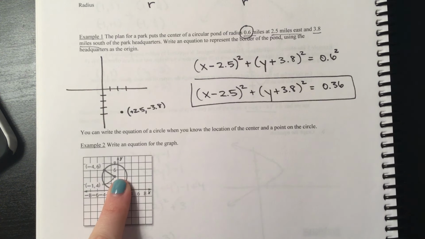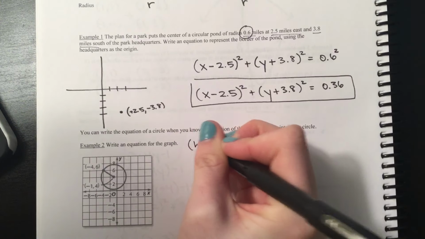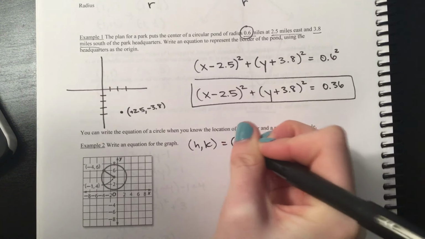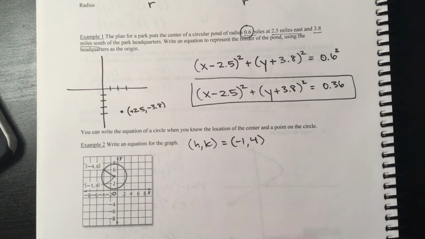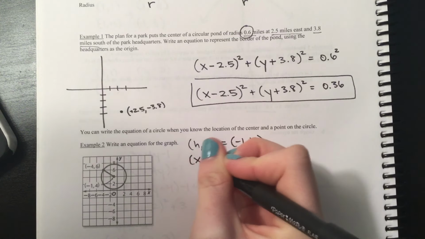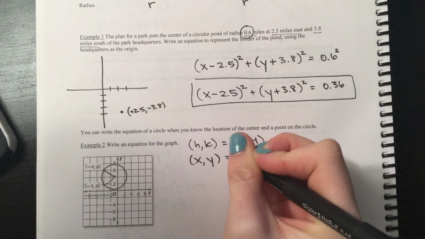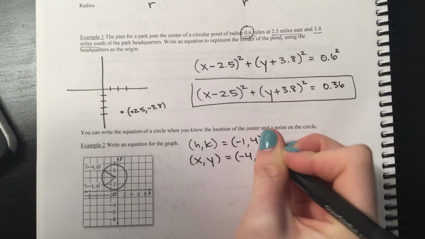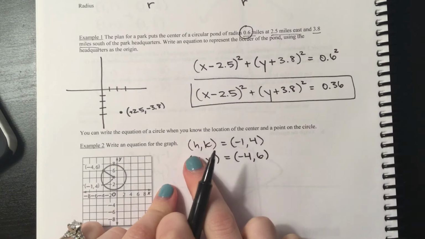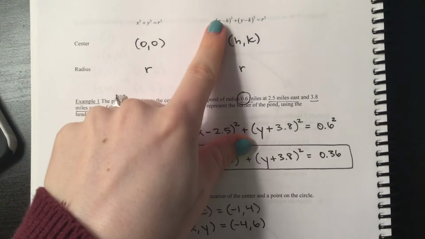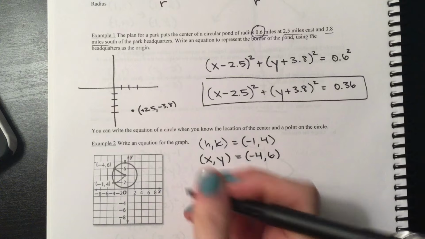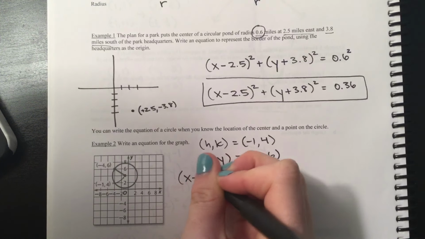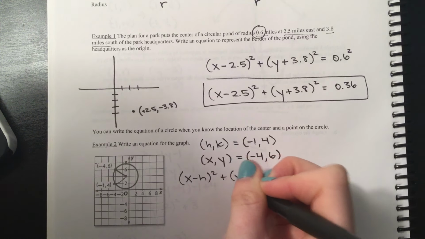So that is our center right there. That's given as -1, +4. So our center, (h, k), is given as (-1, 4). So we're going to know what that is. And then they give us just some sort of other random coordinate point, and that random coordinate point is (-4, 6). So we're going to use these 4 values, plug them into this equation up here, and then figure out what r is. Okay, so our equation, I'm going to write it just so we've got it on the same screen.